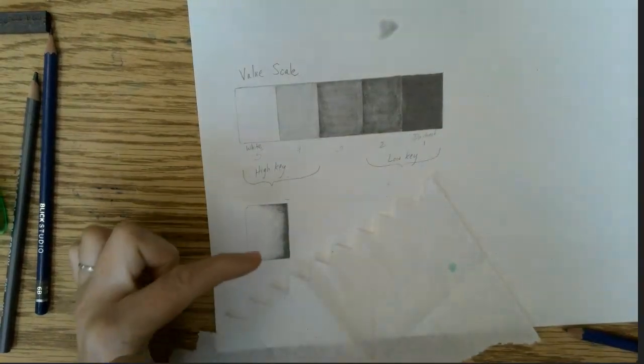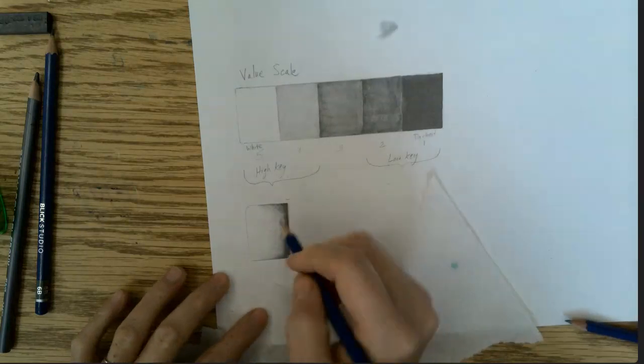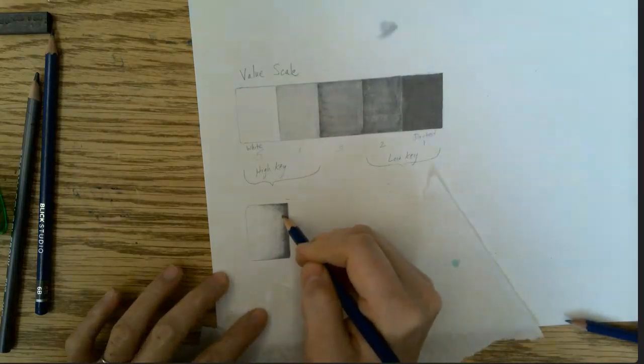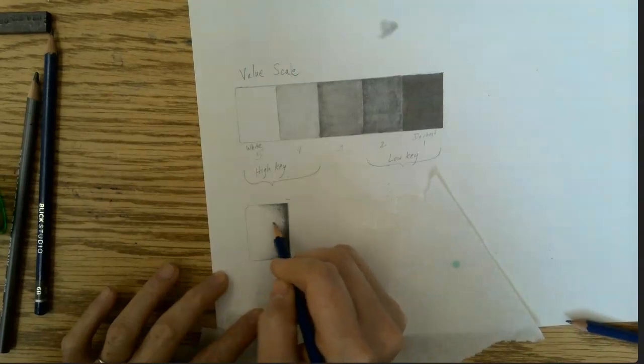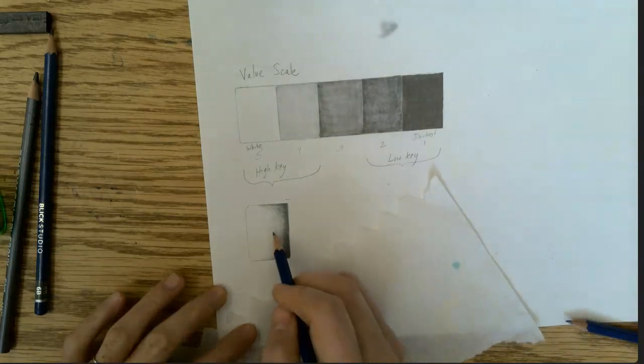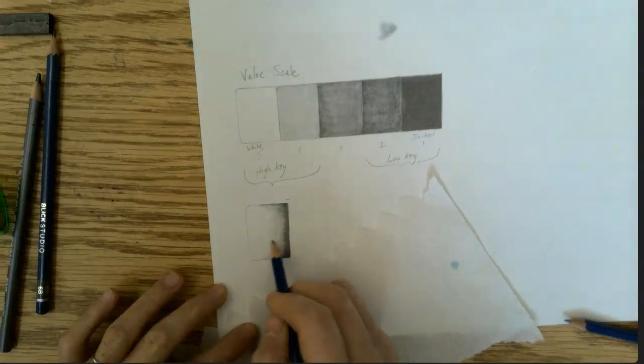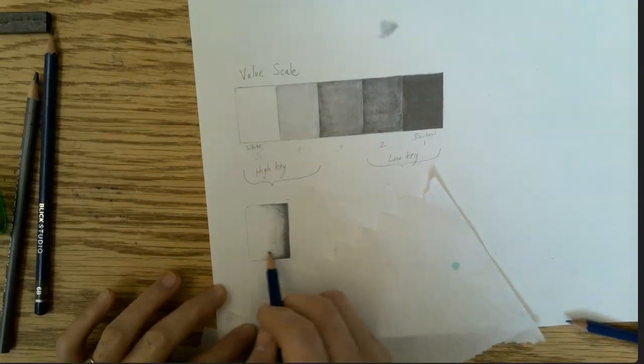So without even touching a paper towel or a blending tool or rubbing this at all, I've already got this really strong gradation. So strong meaning really subtle, really. It's pretty smooth.